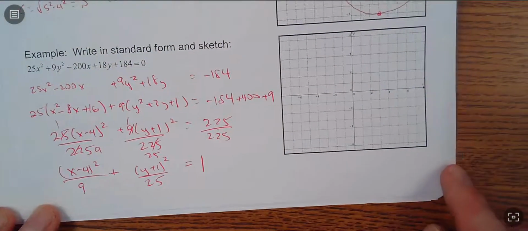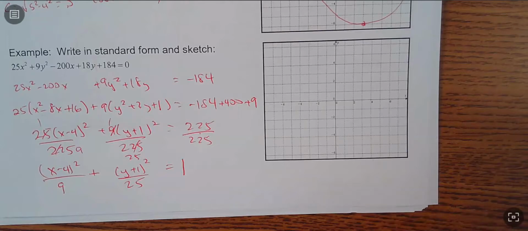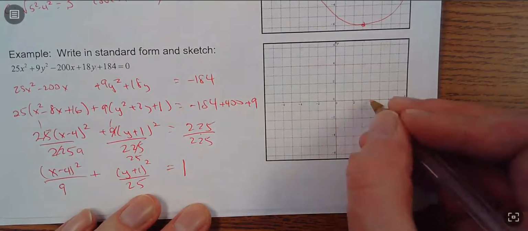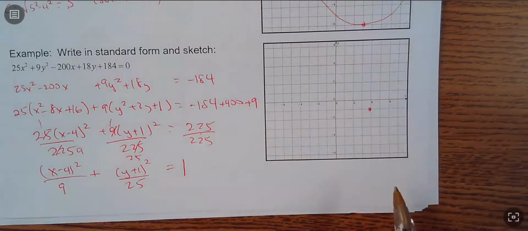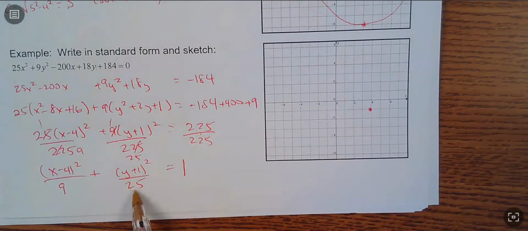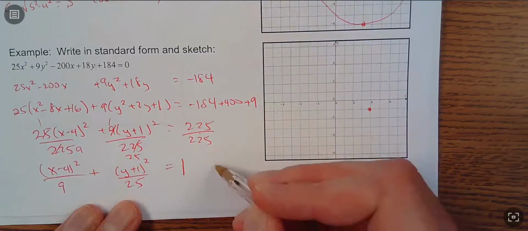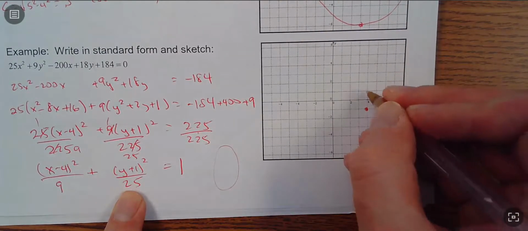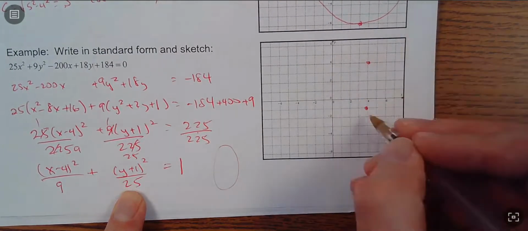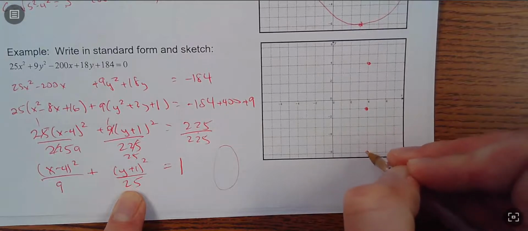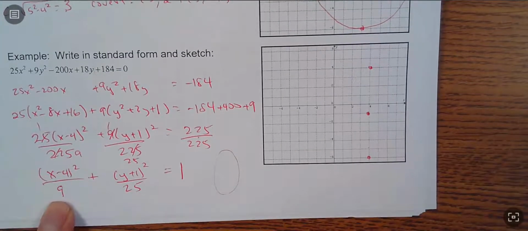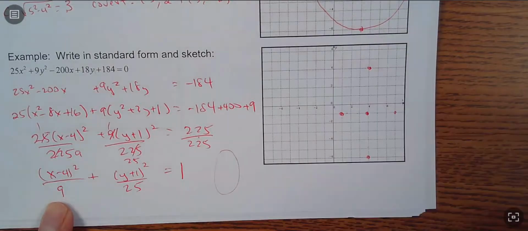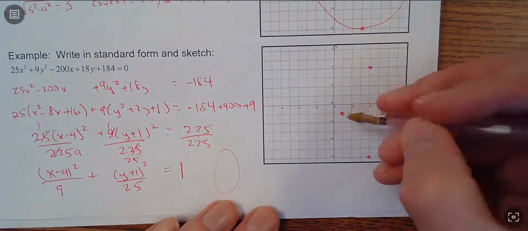So graph that now. I'm going a little bit faster here. It is centered at 4, negative 1. 4, negative 1 is the center. It is a vertical one. The bigger number is with y, so it's going to be a vertical ellipse. That means I'm going to go up and down 5 units from there. So 1, 2, 3, 4, 5. 1, 2, 3, 4, 5. I'm going to go left and right 3. That's 9, so 3. So 1, 2, 3, 1, 2, 3. Fill that in.